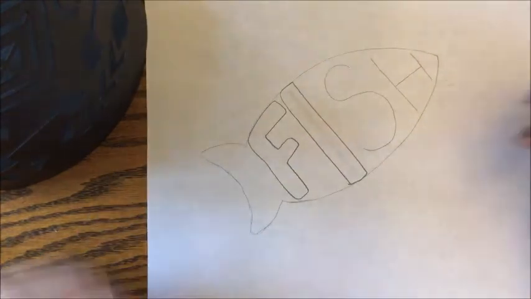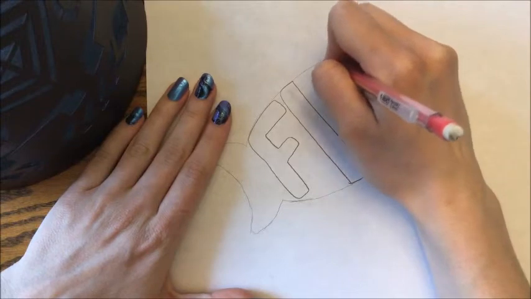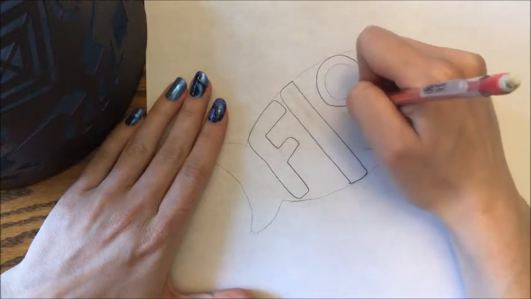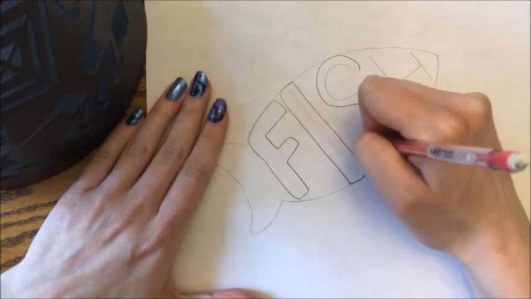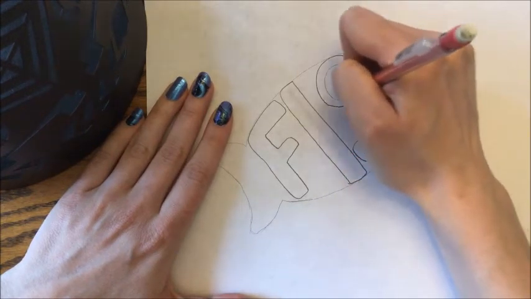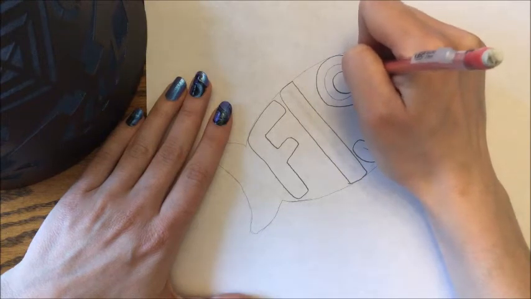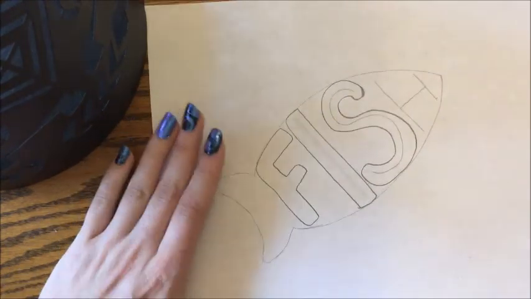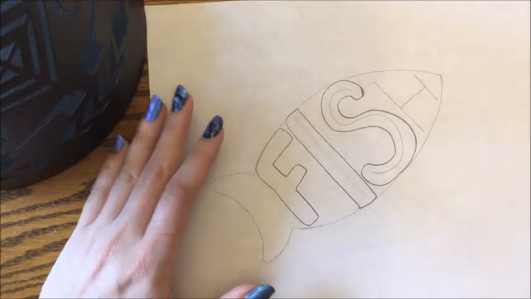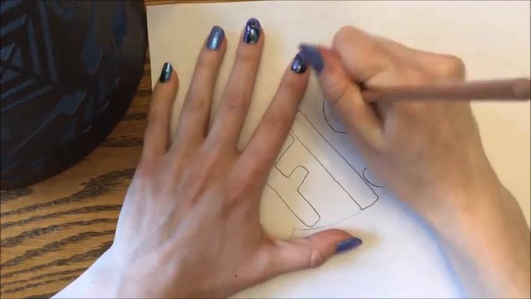Then I have my bubble letter I. Now I'm going to start on my S, go around my S on both sides. So I'm starting with the left side, and now I'm moving on to the right side. Just like that. Then going back and erasing that original line.